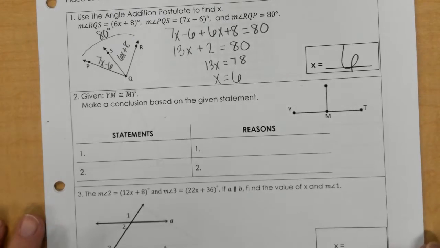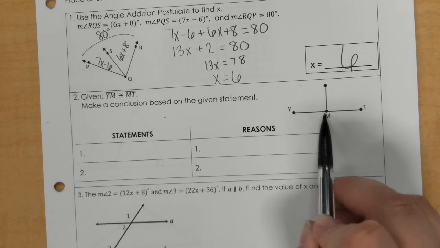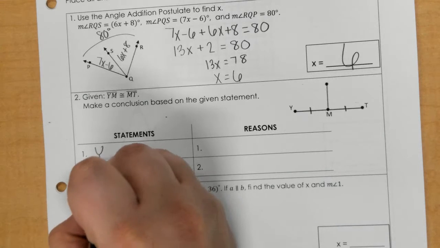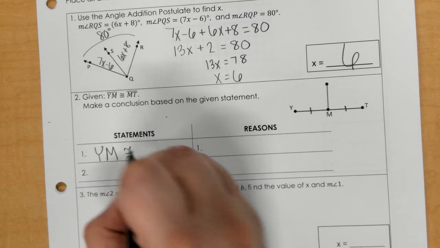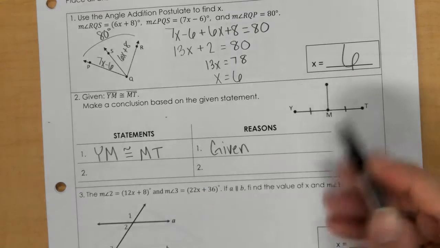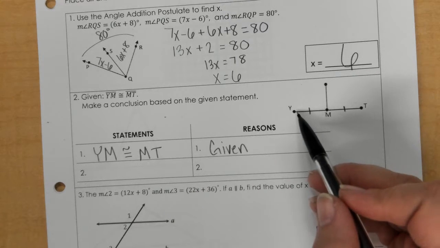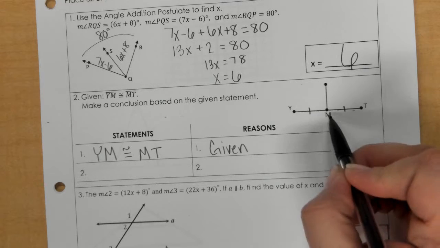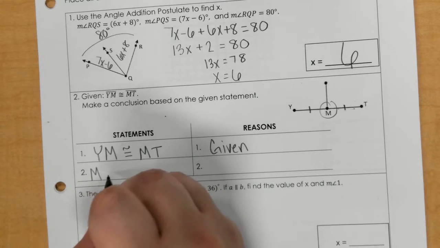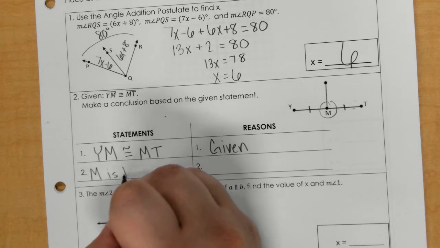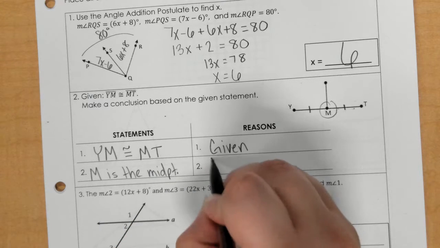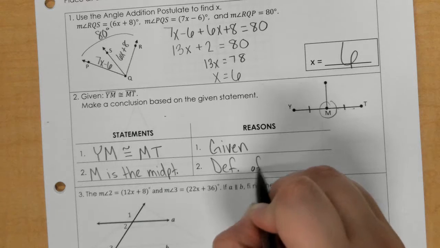In number 2, it says that YM is congruent to MT. And that is given to us. So that statement is pretty easy to do. And if I look at my picture here, we know that this is congruent to this. So what do we know about this point M? Well, it has to be the middle or the midpoint. So point M is the midpoint. And I know that by the definition of midpoint.